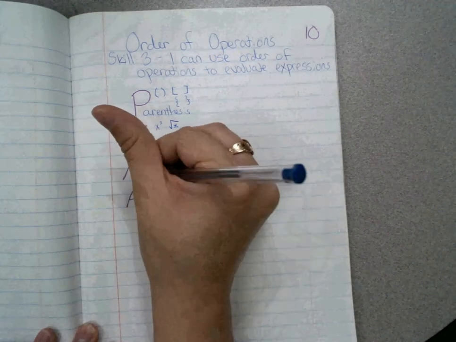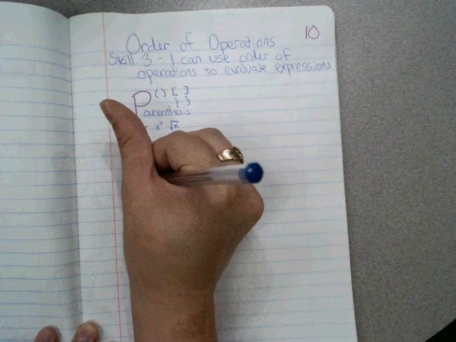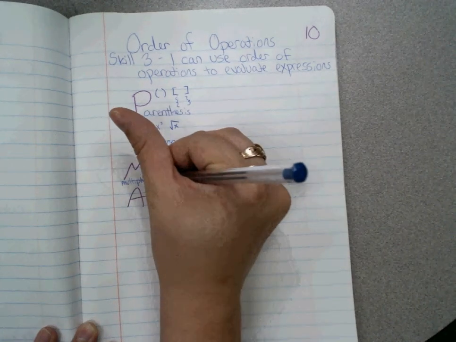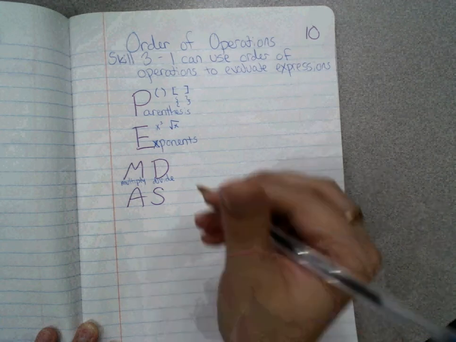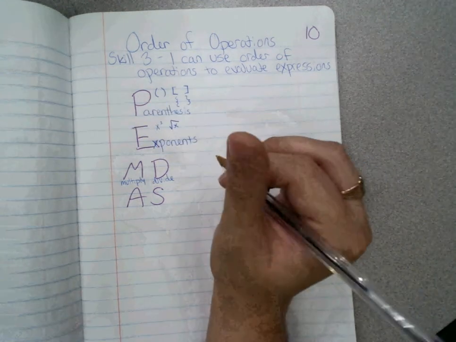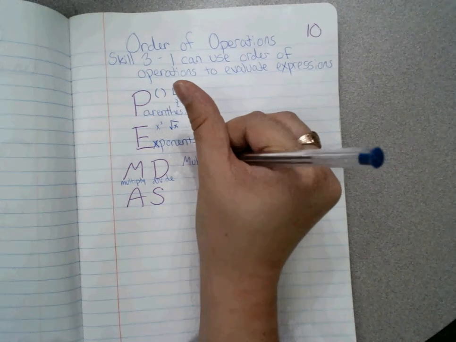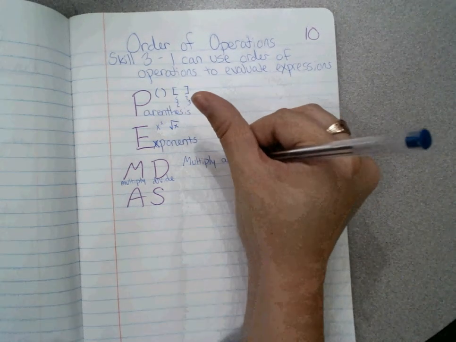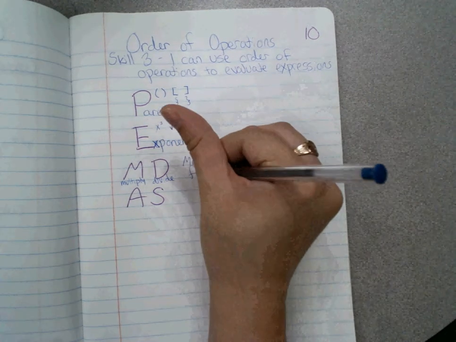And then we have multiply and divide, however you want to write that. I'm just writing mine underneath. Remember with multiplication and division, they're both on equal level. So remember we multiply and divide from left to right.